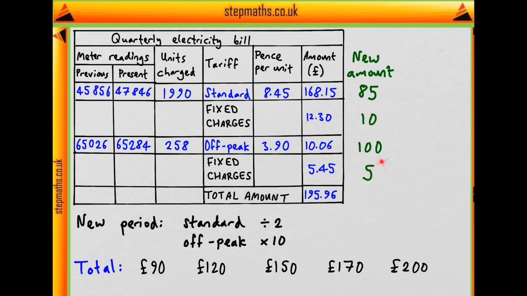So what's our new amount total? We've got 85 plus 10, that's 95, plus 100 is 195, plus 5 is 200, which indeed is one of our options. So this corresponds to answer E on the question paper.